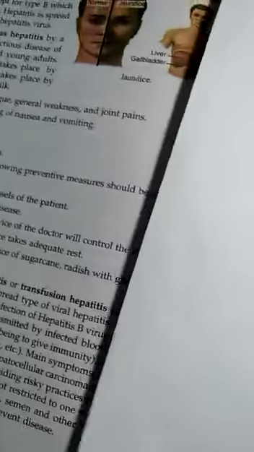Gonorrhea, syphilis, genital herpes, genital warts, trichomoniasis, hepatitis B, and of course, the most discussed infection in recent years, HIV, leading to AIDS, are some of the common STDs.